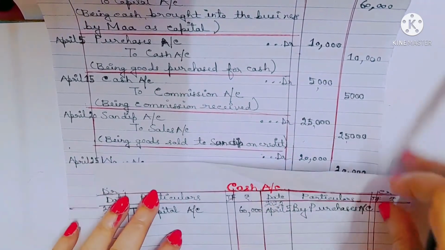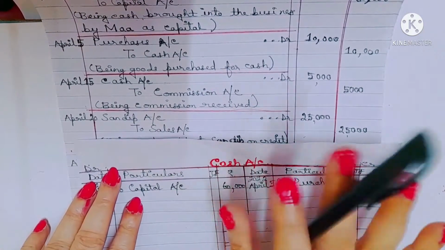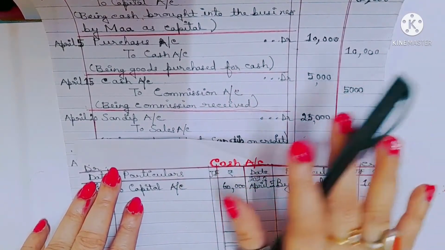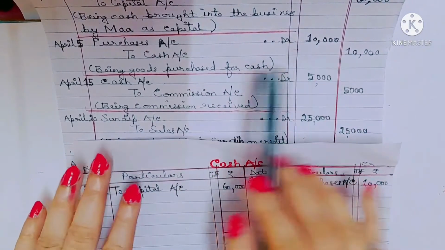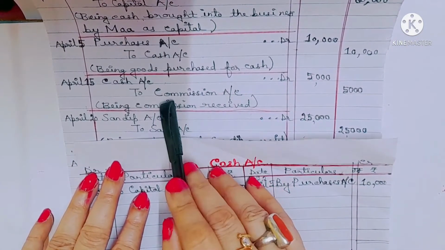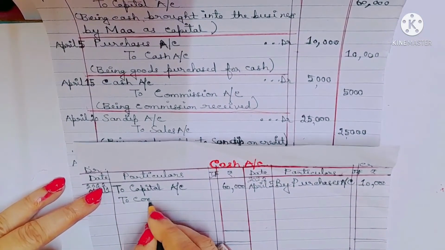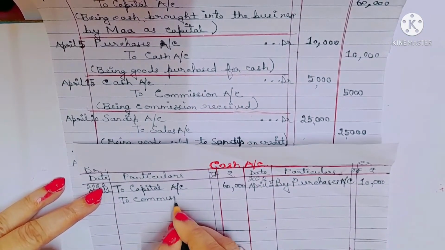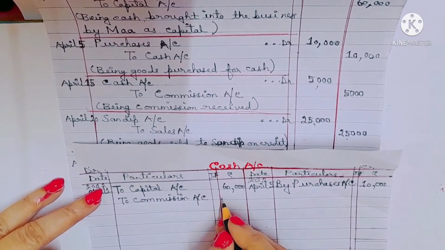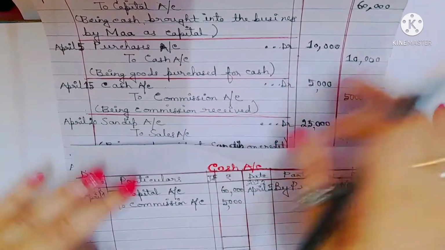Since we are preparing cash account, what will we look at? The position of the cash account. We don't need to look at the position of the commission account. When we prepare the commission account, we will look at the position of the commission account. Alright, clear? Since cash account is on the debit side, commission account will also be on the debit side in the cash account. To commission account. This is the rule actually. To commission account. How much? 5,000. What is the date? 15th April.